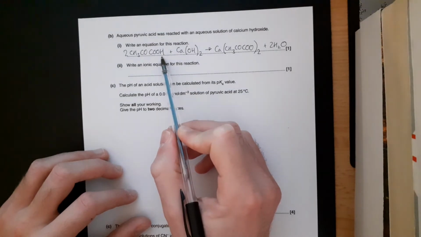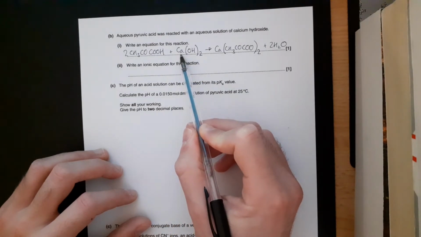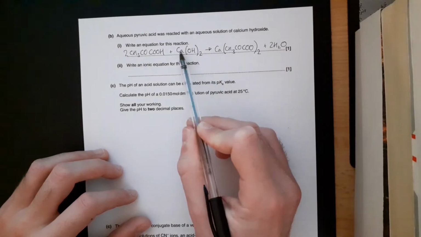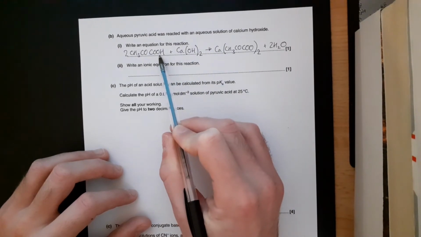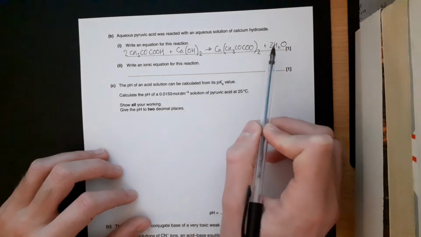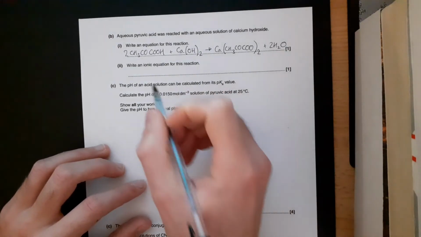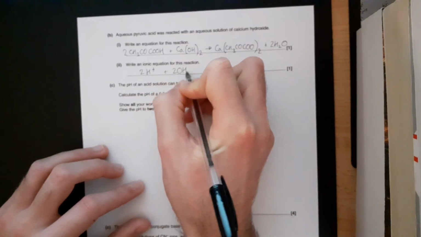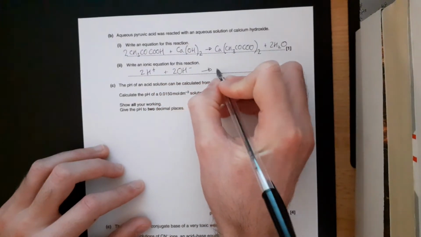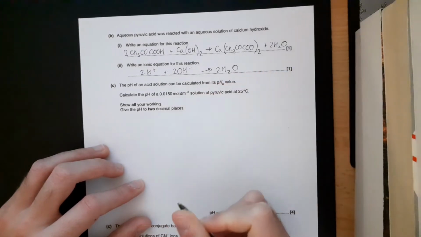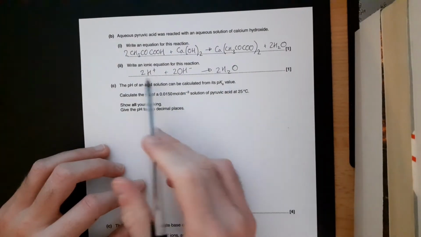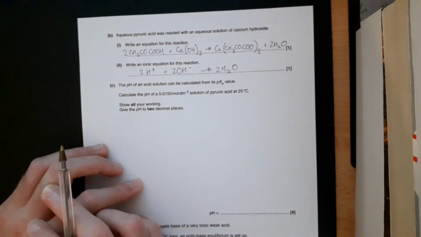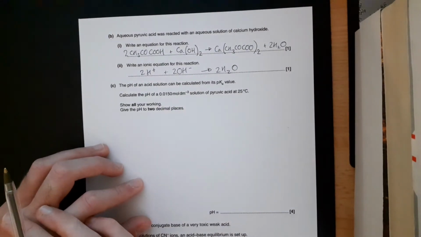I'm going to get H+ ions here. I've got calcium ions and hydroxide ions. Well, the calcium ions are also going to cancel out. So I'm just going to be left with H+ ions, OH- ions, and water molecules. Okay. So I'm going to have 2 H+ ions from there, 2 OH- ions from here, and I'm going to end up with 2 H2O. Actually, I didn't need to write the 2's here. I could just cancel the 2's out, can I? That would be fine. But you could leave it like that. There's no problem with that, as long as it's in the right ratio.